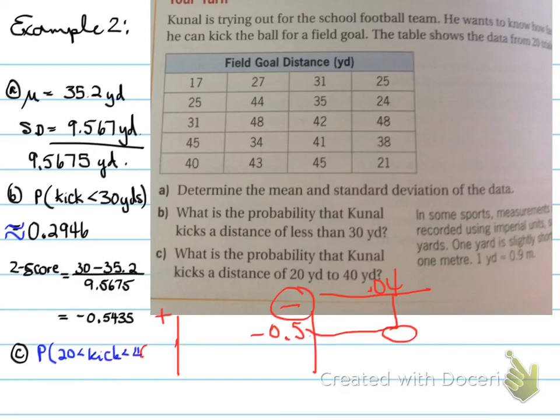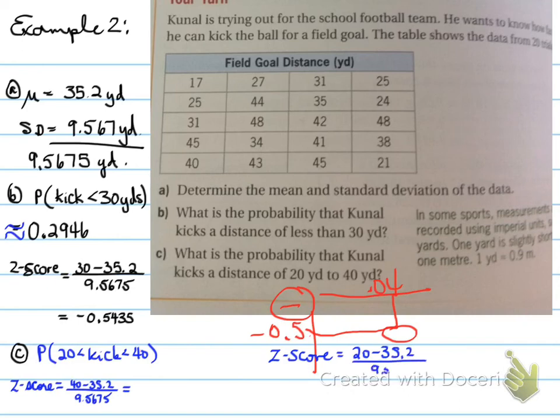Part C: what is the probability that Kunal kicks a distance of 20 to 40 yards? To kick between 20 and 40 yards, we need to calculate the z-score for 40 and the z-score for 20.